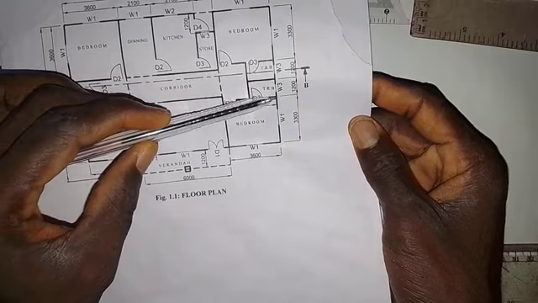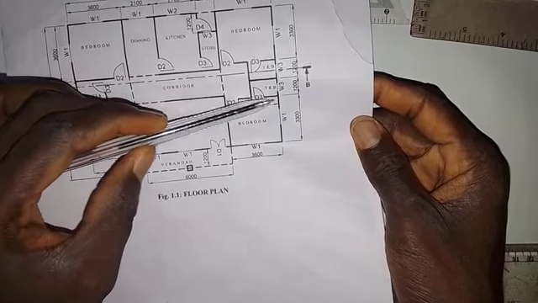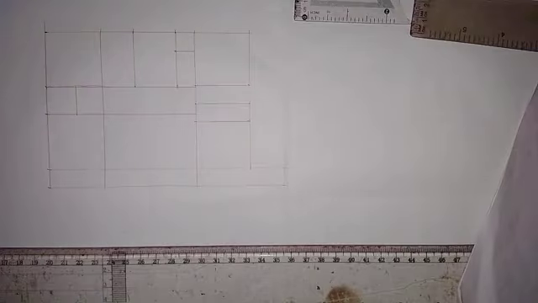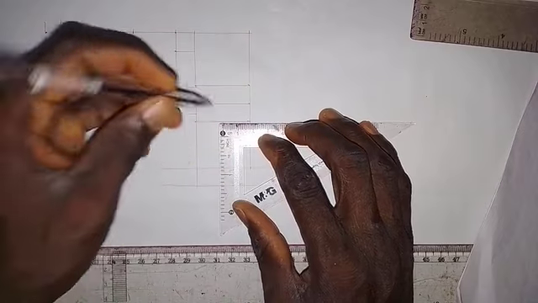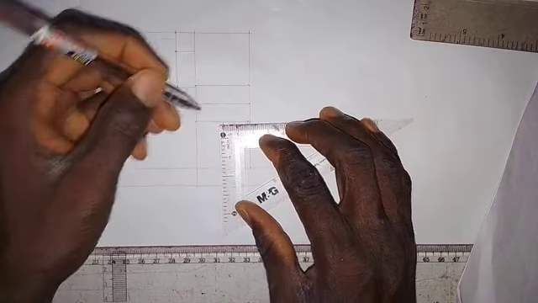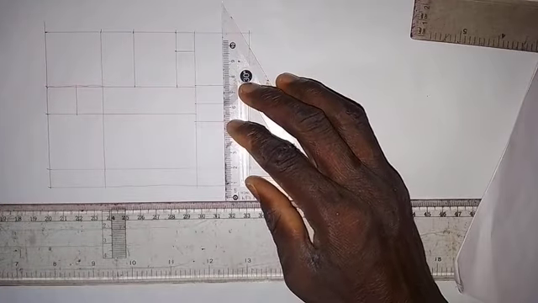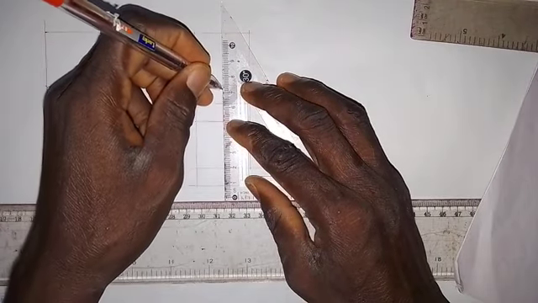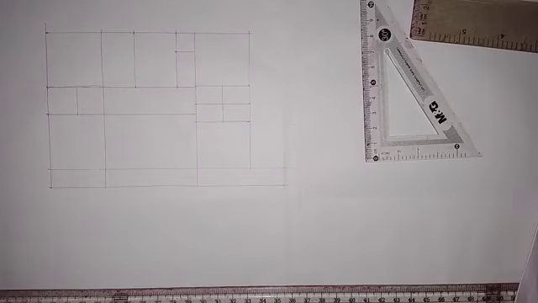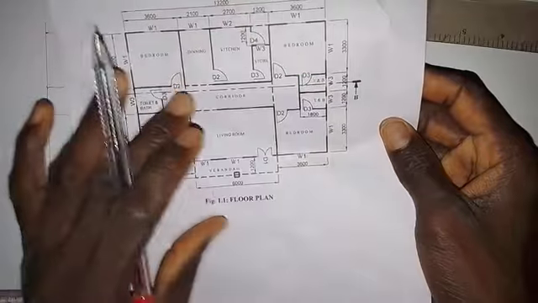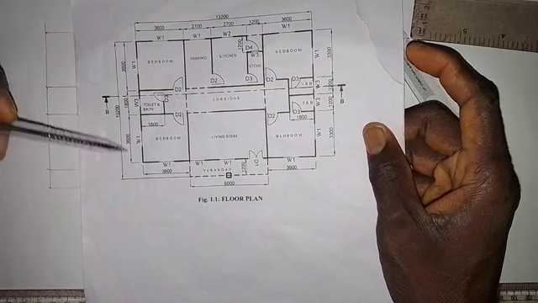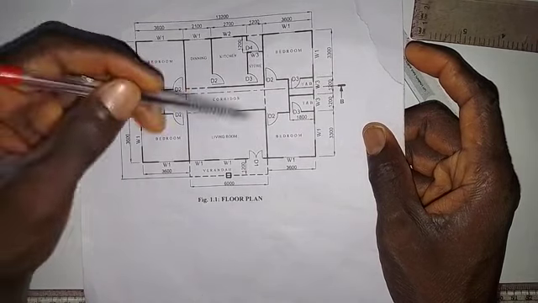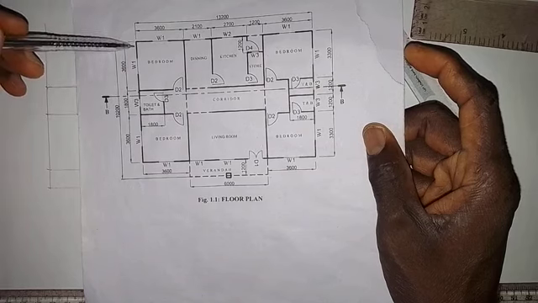Okay, so next, we are told that from here to here is 1800. So we come on this line and we take a measurement of 18 millimeters. If we divide that by 100, then we draw a vertical line here. All right, so we have drawn all these lines as we are given in the plan, but this is not all. All these lines that we have here represent the walls of the building, and they are the external part of the wall.